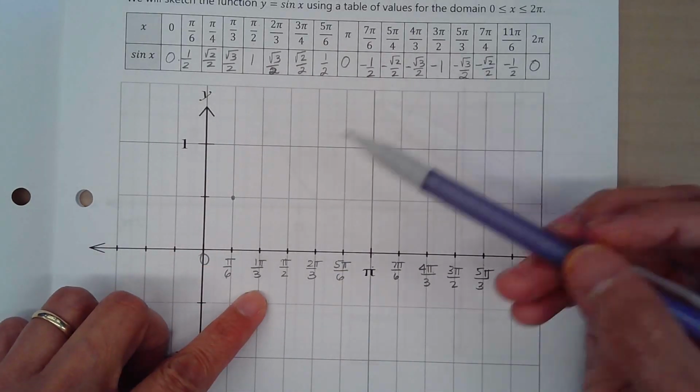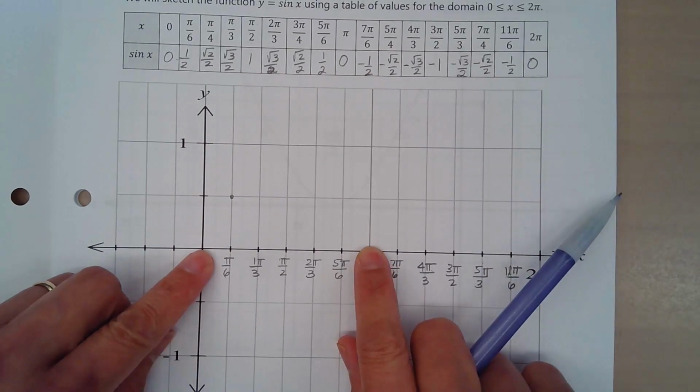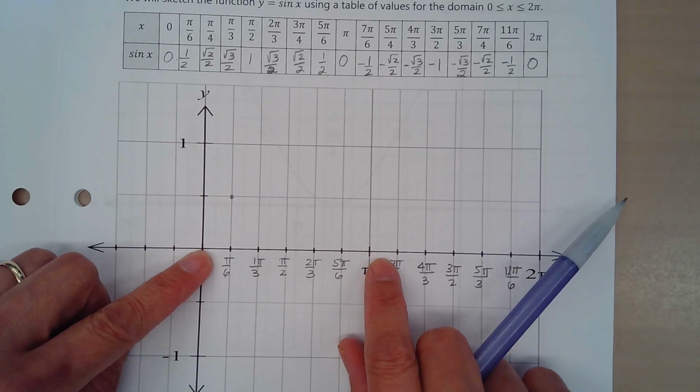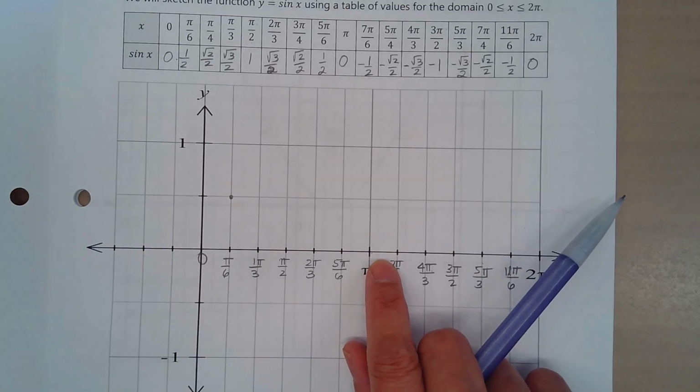Now, do you see pi over 4s in here? Where is pi over 4? It's upside down, plus it's far.